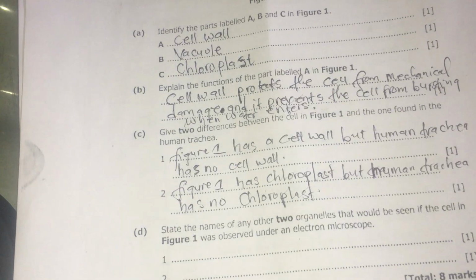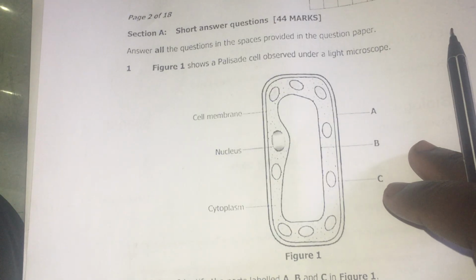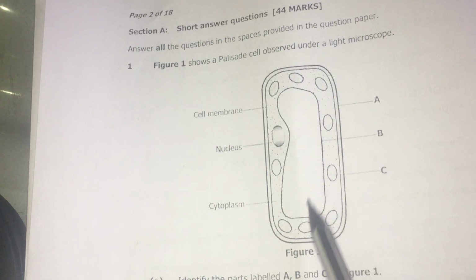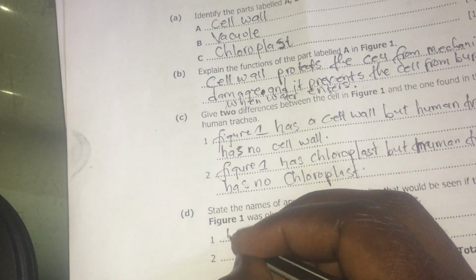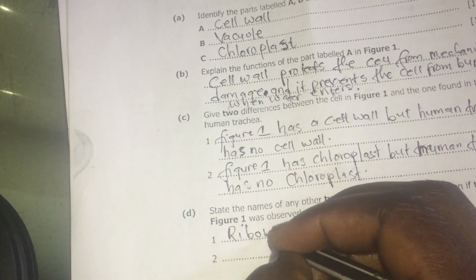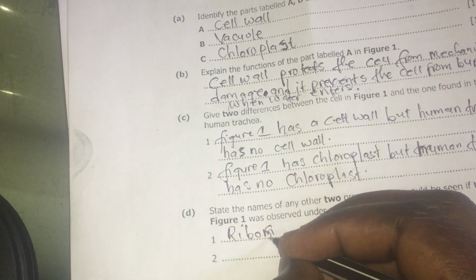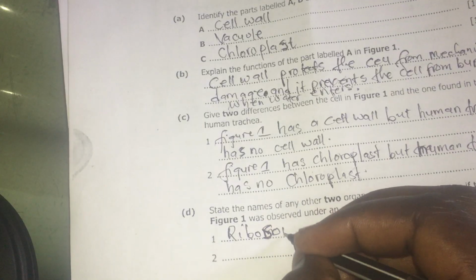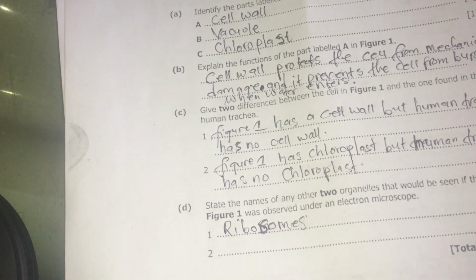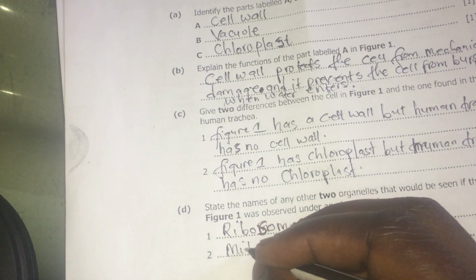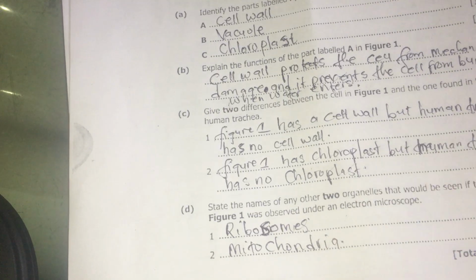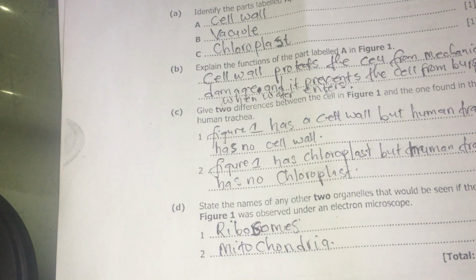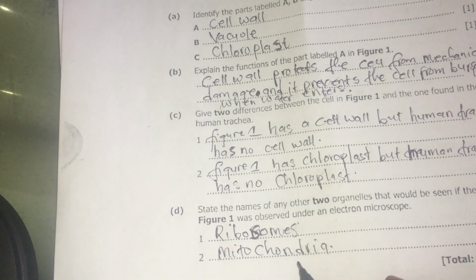So now, if this cell was observed using an electron microscope, some other parts that will be seen are, number 1, ribosomes. Okay, there will be ribosomes, and apart from this, also mitochondria. So it's very important that you take note of this.